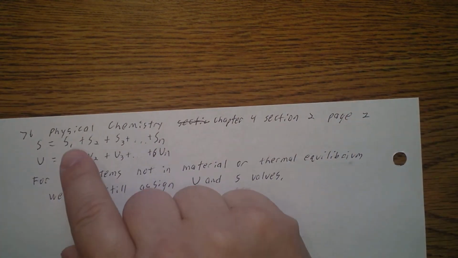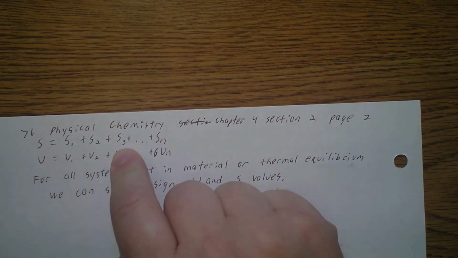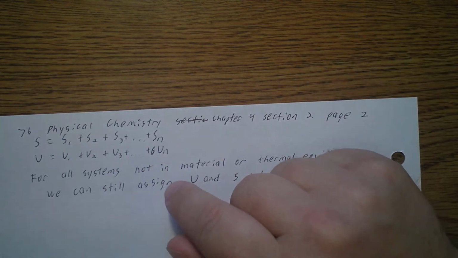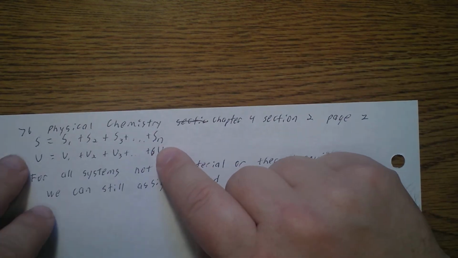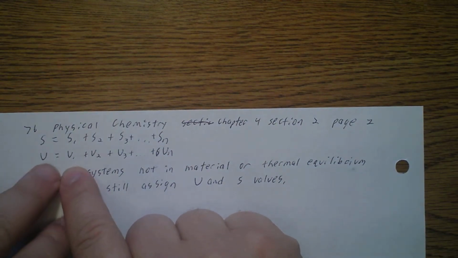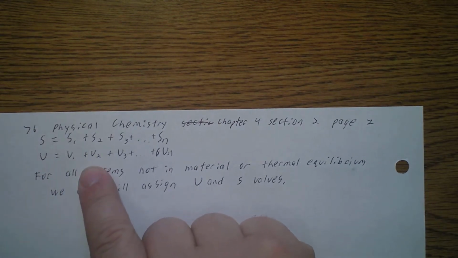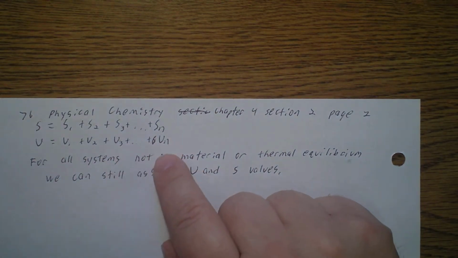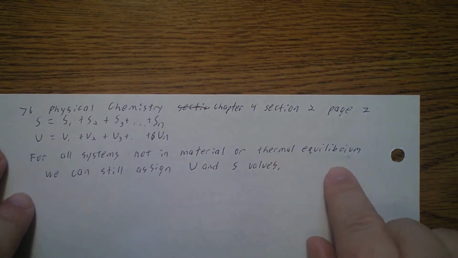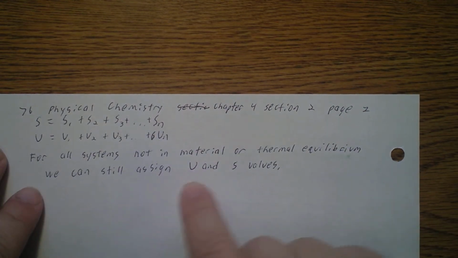So the entropy is just going to be the entropy of slice 1 plus the entropy of slice 2 plus the entropy of slice 3, etc., all the way to the entropy of slice n, where n is the number of slices. And of course you just add that up like that because entropy is extensive. Same thing for the total internal energy U: it's going to be the internal energy of slice 1 plus slice 2 plus slice 3, etc., all the way to slice n. So for all systems not in material or thermal equilibrium, we can still assign values for internal energy and entropy. That's all for section 2.